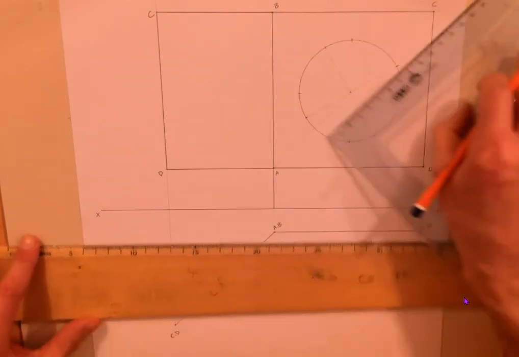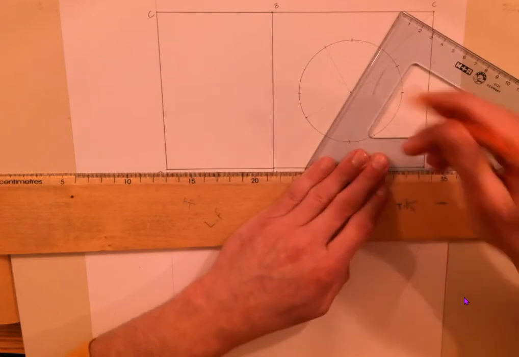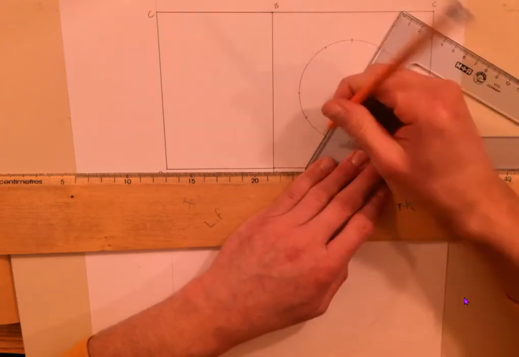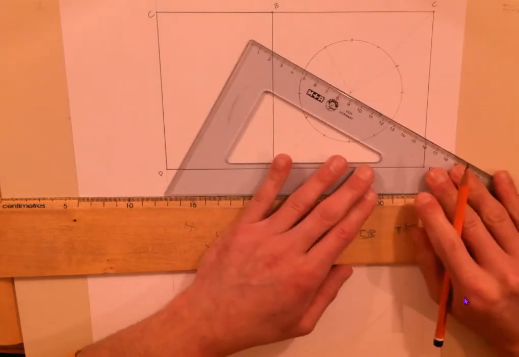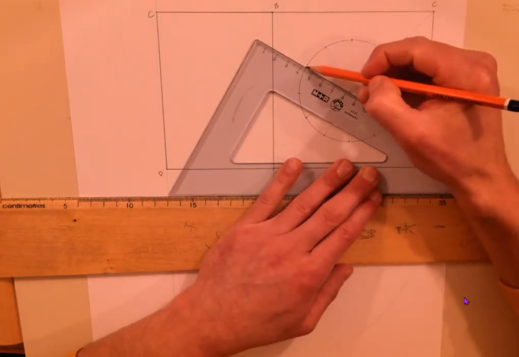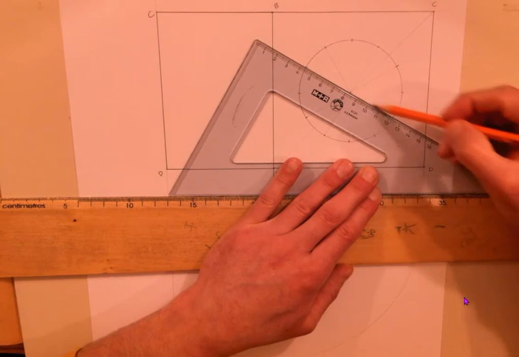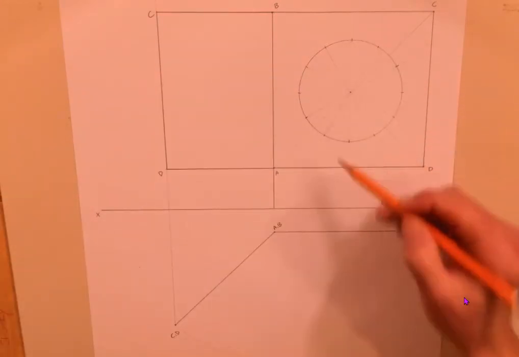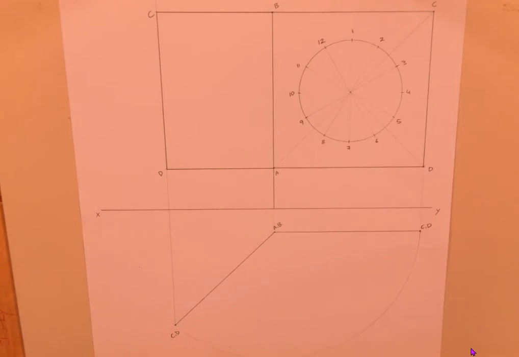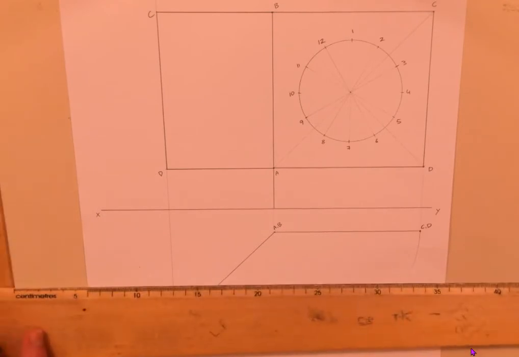2 more points and keep rotating the set square around, and the last one through the center. So what you should end up with is our 12 points. I label those now. Points are labelled in the elevation.